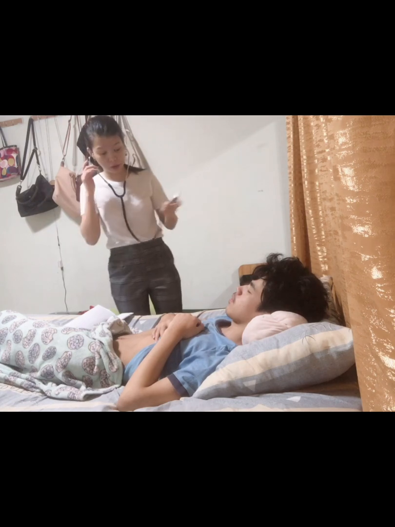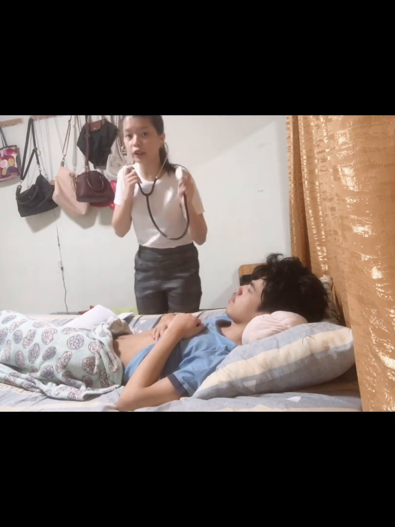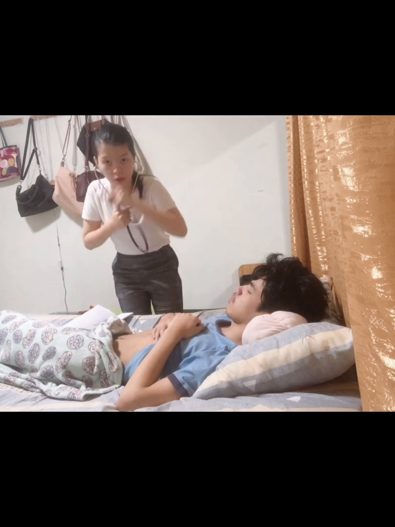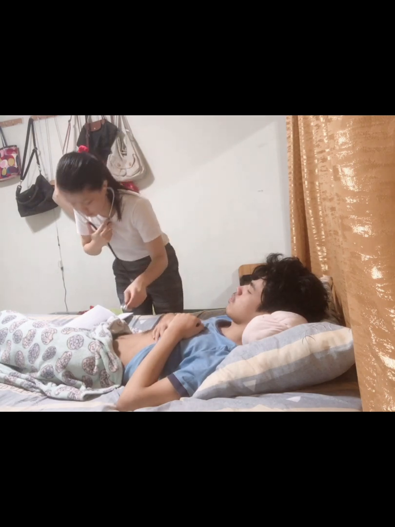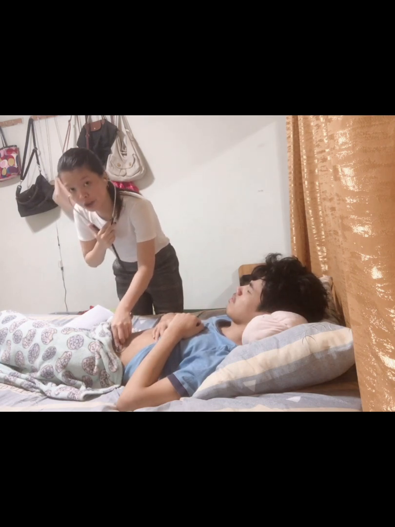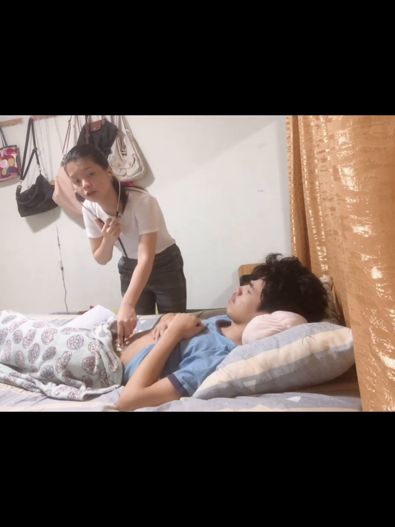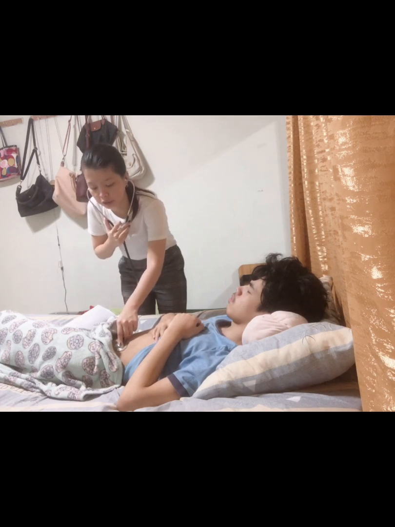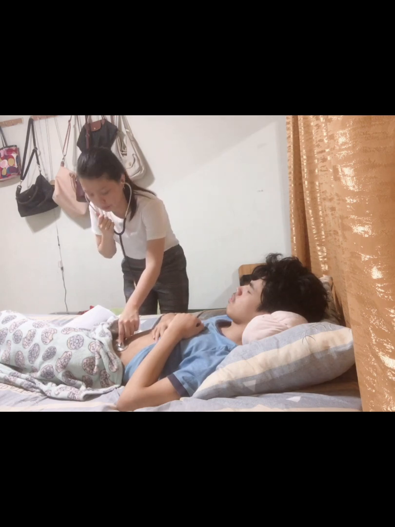Okay, so I'm going to check now, starting on the right lower quadrant and continue clockwise. And you should listen to each quadrant for at least 1 minute. Check for any vascular sound, high-pitched noise, and such. And document if there's any.